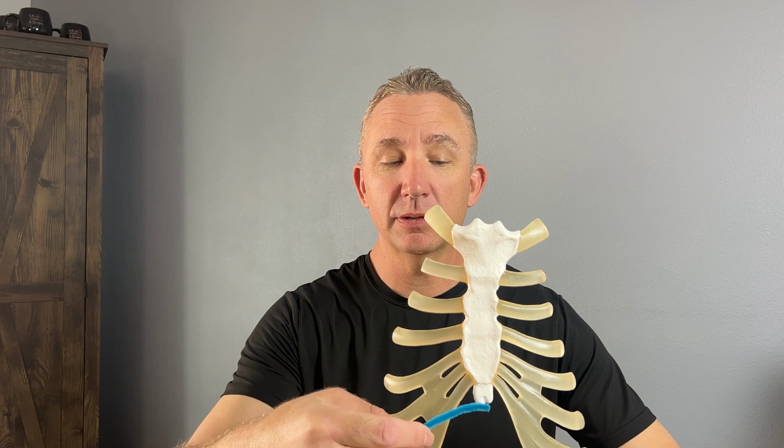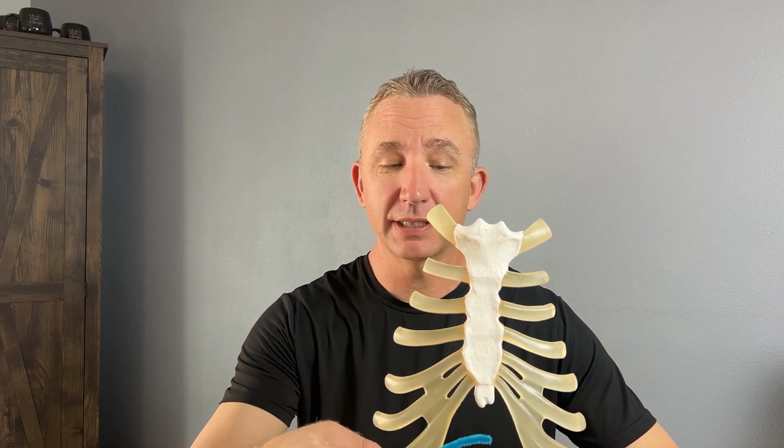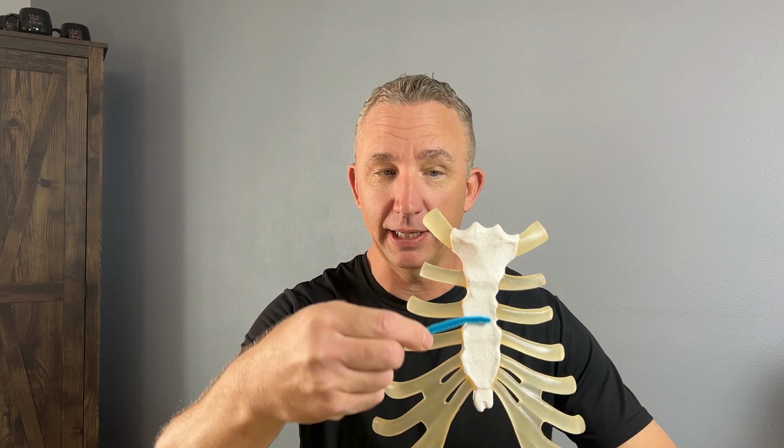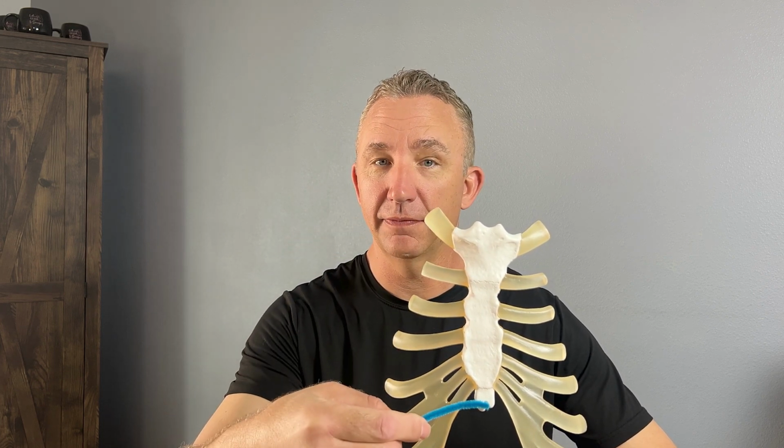From my pointer up, this is all the manubrium. And then the bottom or distal portion is called the xiphoid process. Xiphoid means sword. Manubrium means handle. So the handle is the manubrium. Everything in between the manubrium and the xiphoid process is the body. So I have three regions: manubrium, body, xiphoid process.